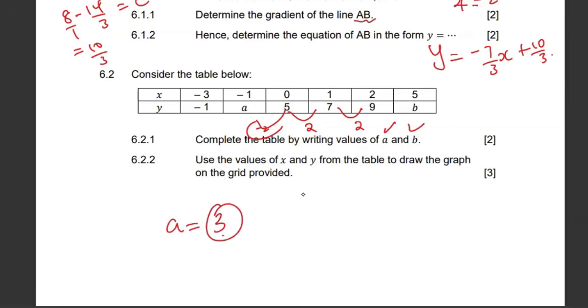Okay, so if A is a 3, then 2 is a 9, 3, 4. So we added 2, it's going to be 11. Added 2, 13, added 2, B is going to be a 15. Okay.